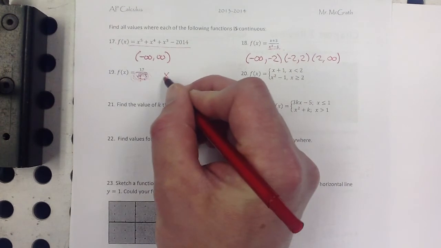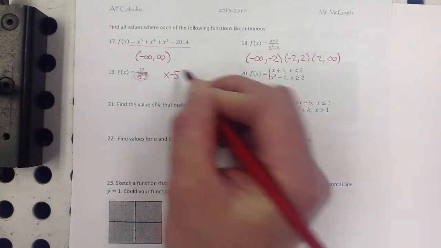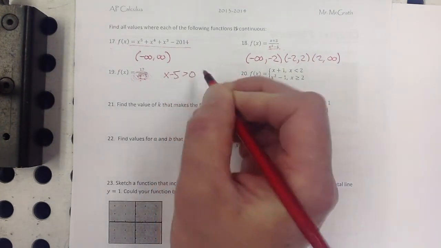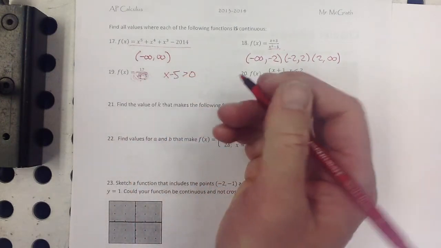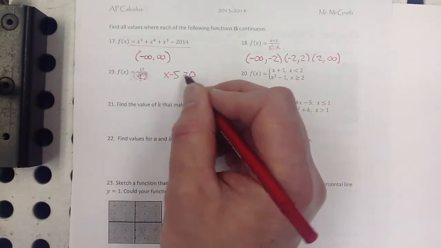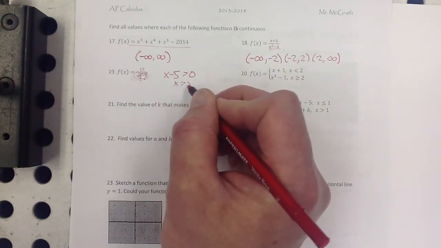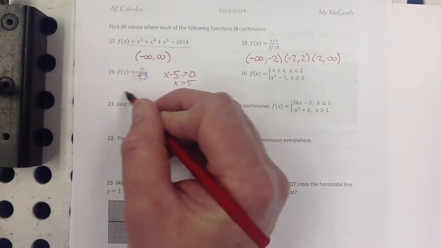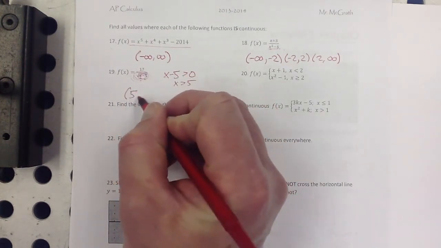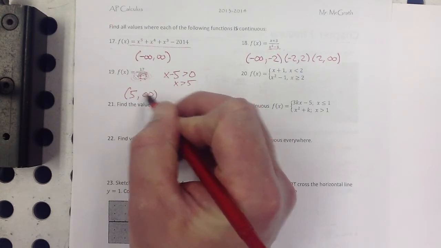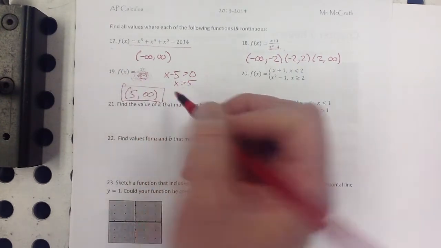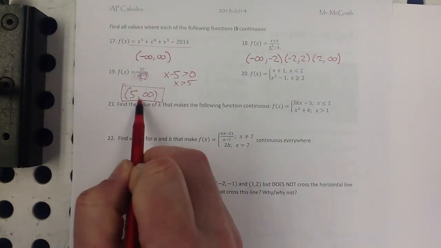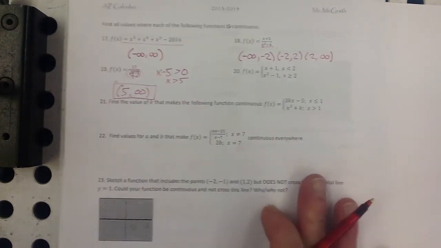So effectively, we need to make x minus 5 greater than 0. Not greater than or equal to, because then we'd be dividing by 0. So I need x to be greater than 5. So this function is continuous from 5 to infinity. You could write it like that too, that's fine. But in the interval notation, that would look like this.